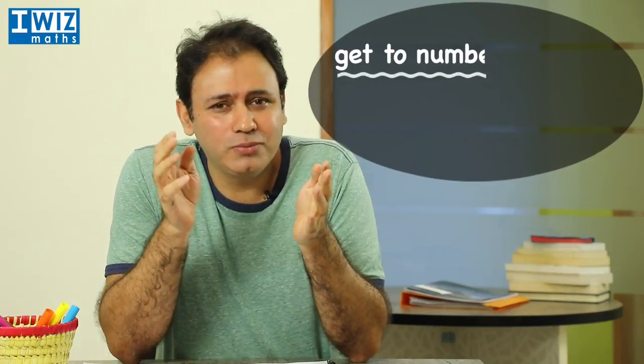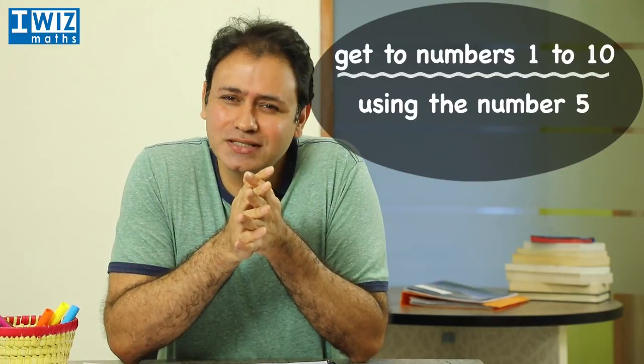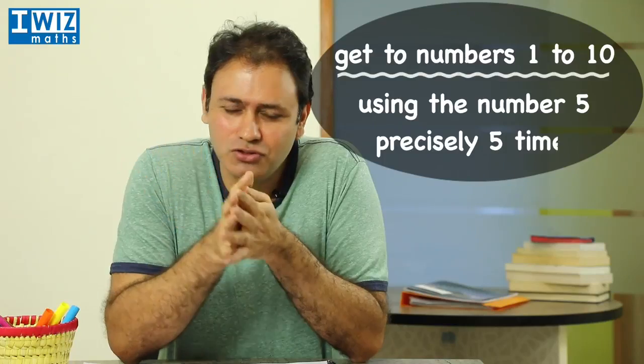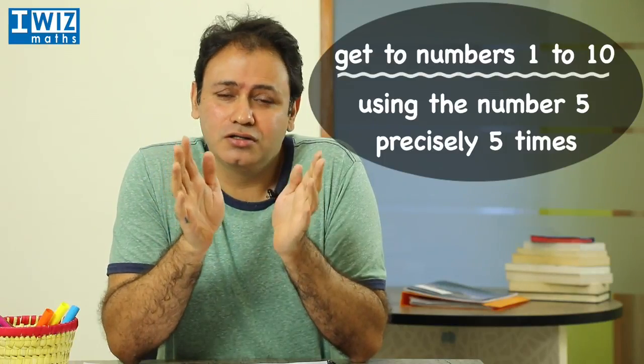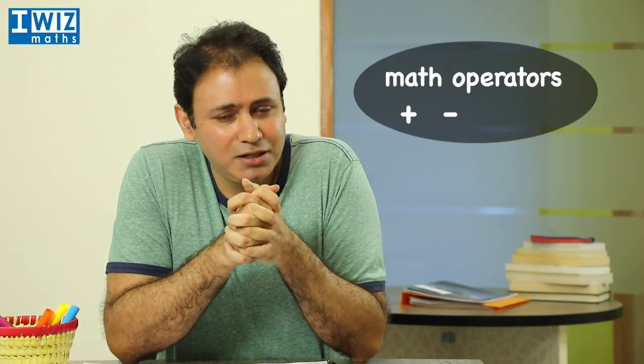You're meant to get to numbers 1 all the way to 10 using the number 5 precisely 5 times. You can't use it any more, you can't use it any less. But of course you will need some math operators to work with. So the operators that we will allow you to use are plus, minus, multiplication and division.